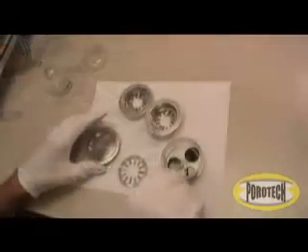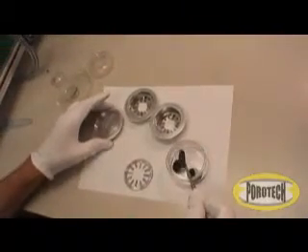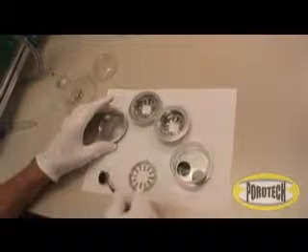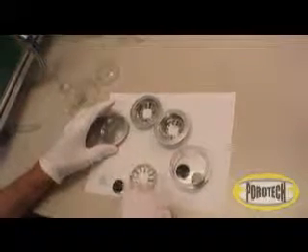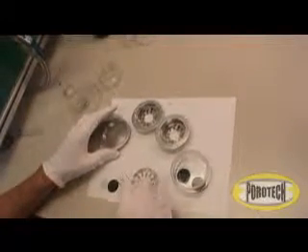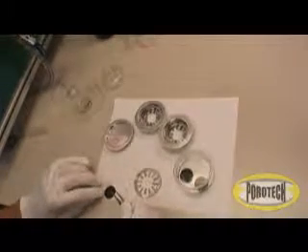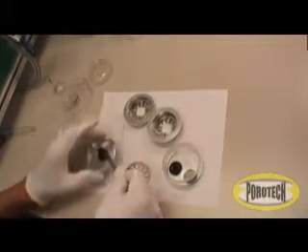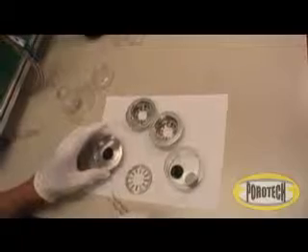Here we see one of the standards removed from the wetting liquid. The excess liquid that may build up on the surface as a film is removed by allowing the sample to come into brief contact with the paper. We place the standard into a holding cup.